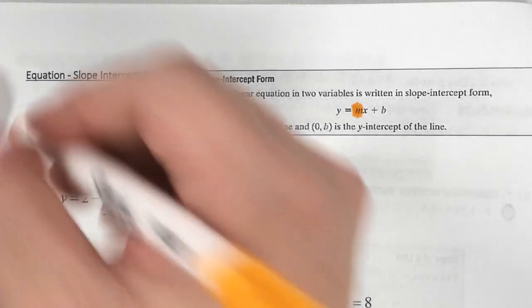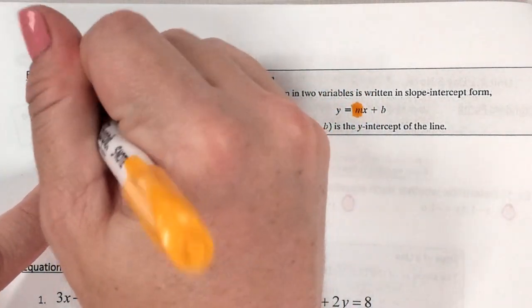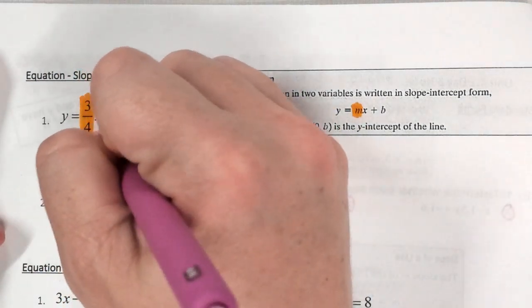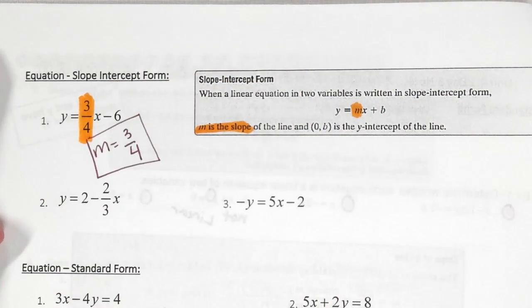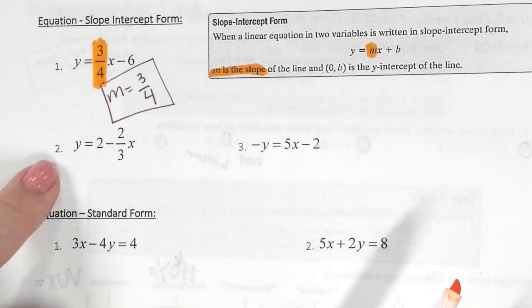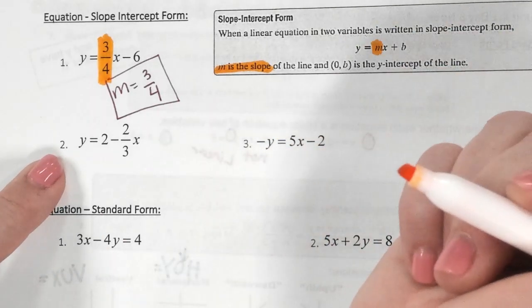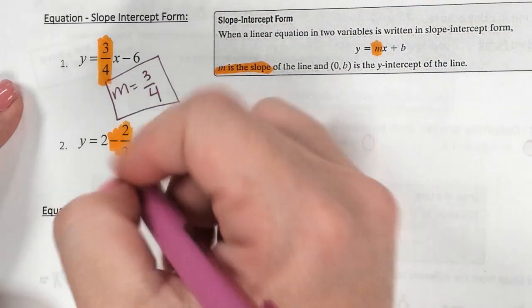The x. So is y by itself here on number 1? Yes. So what's my slope? 3/4. Is y by itself on number 2? Yes. So what's my slope? Negative 2/3. It's whatever is touching my x.